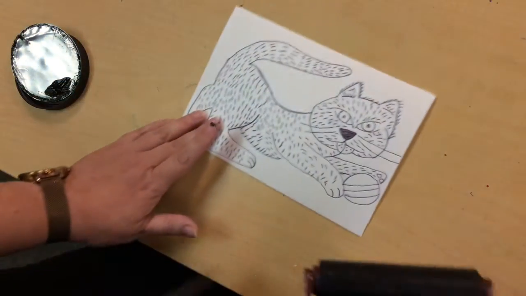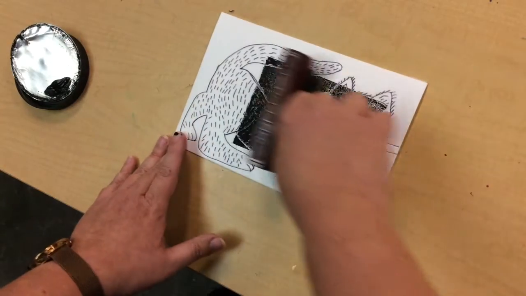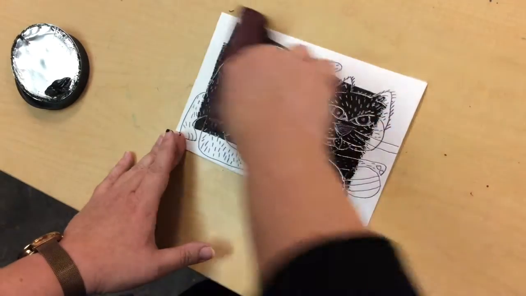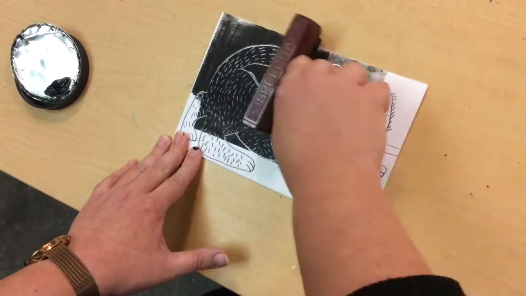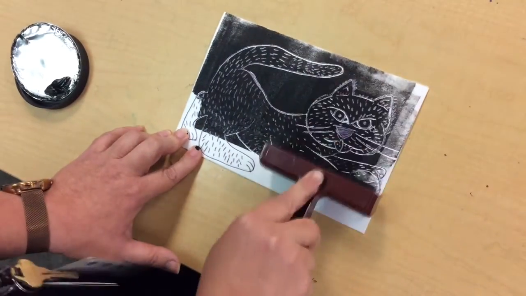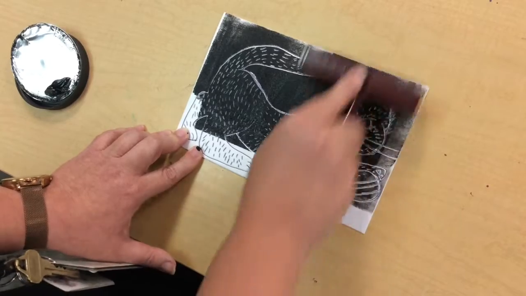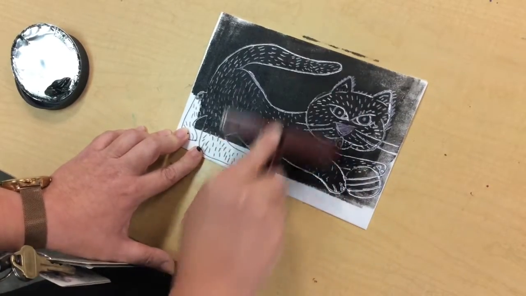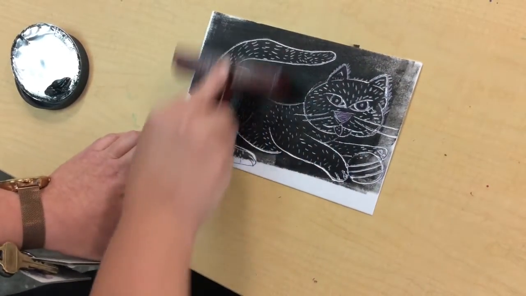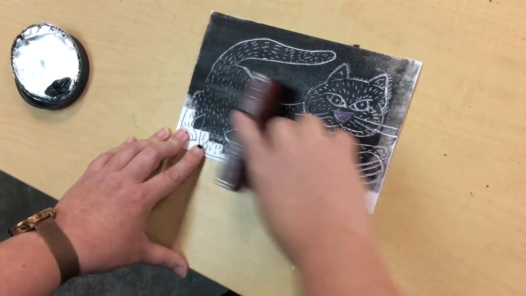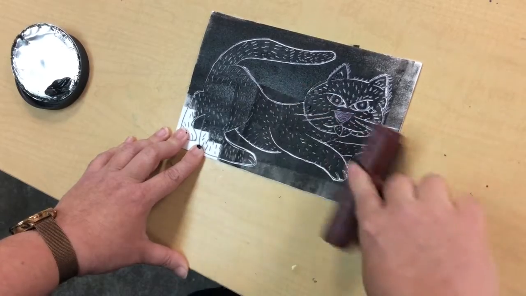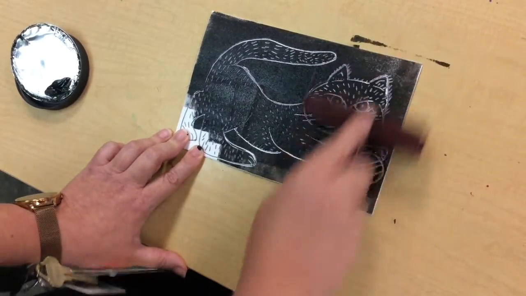Then, very carefully, we're going to take our printing palette and ink up the plate. We're going to go all the way to the edges here. Go lots of directions to make sure you get a nice even coat of ink onto your plate. Don't worry about the table, we can clean that up later.